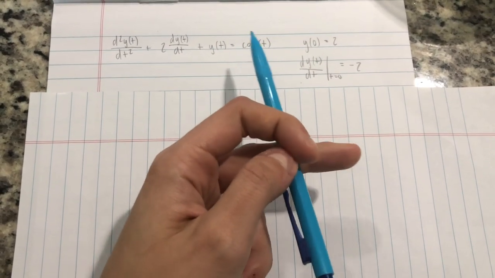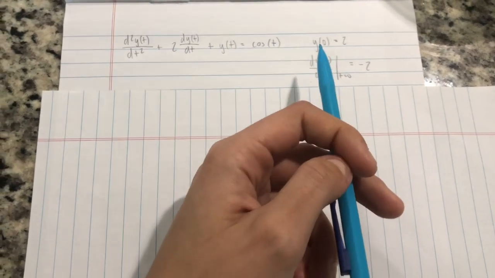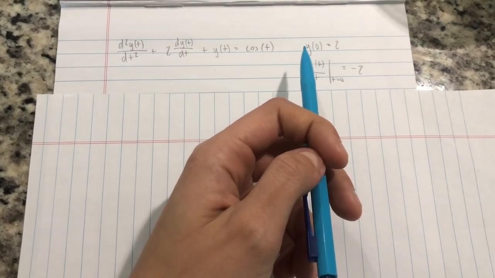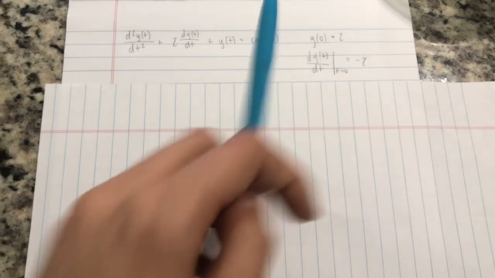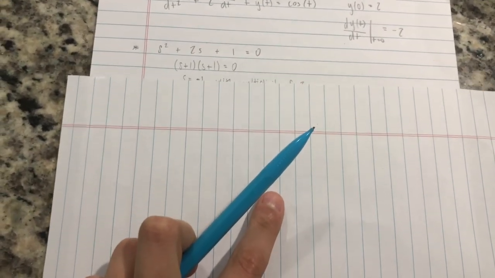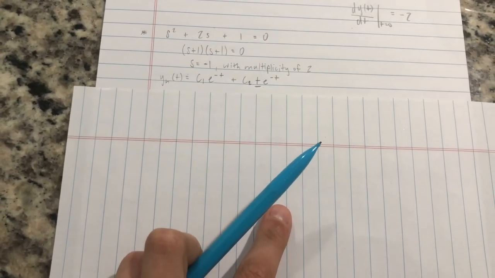and our particular solution will have something to do with this cosine. And these two are initial conditions, one for the non-derivative and one for the derivative. So starting like we always do, we're going to find the homogeneous solution.